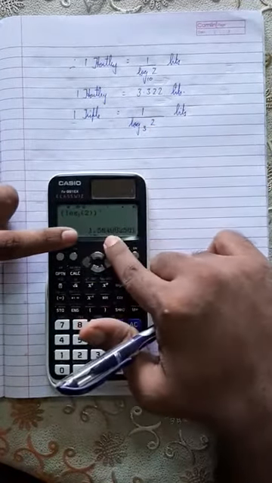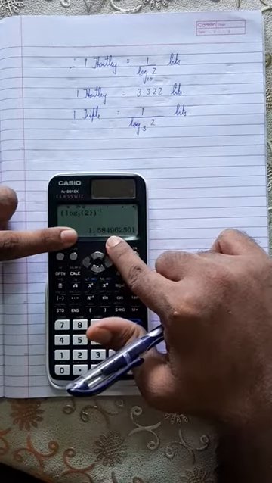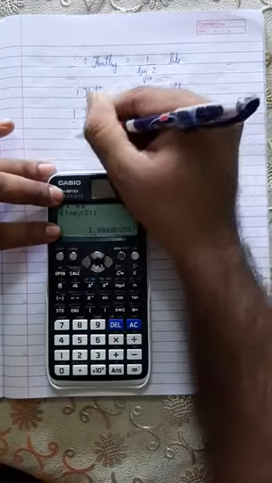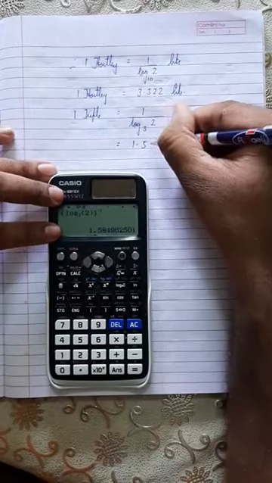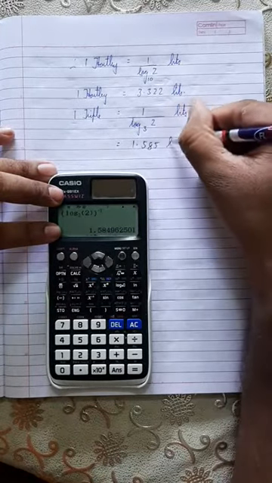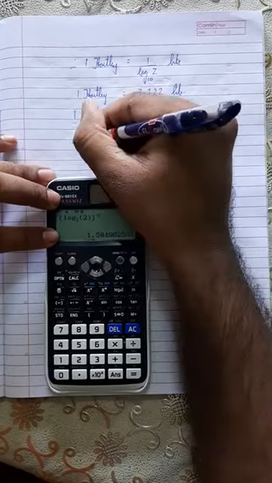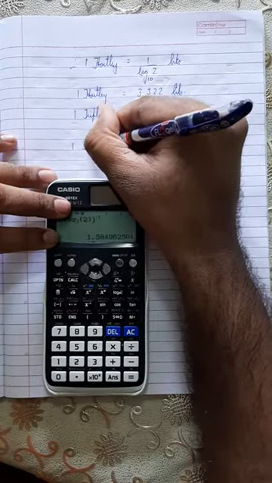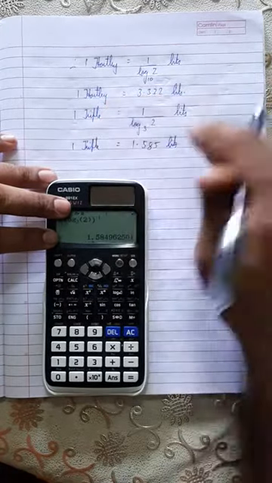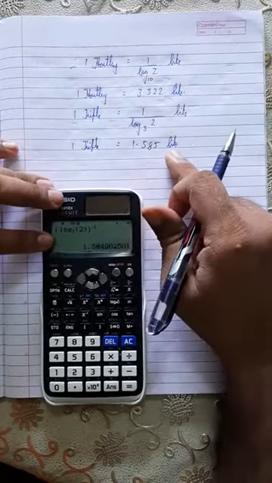This is 1.5849, 1.585. So 1 triple is equal to 1.585 bits.